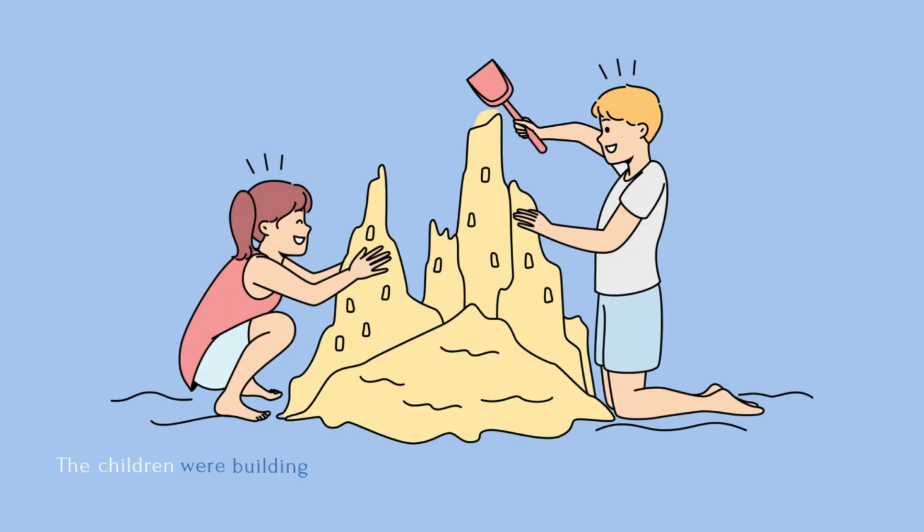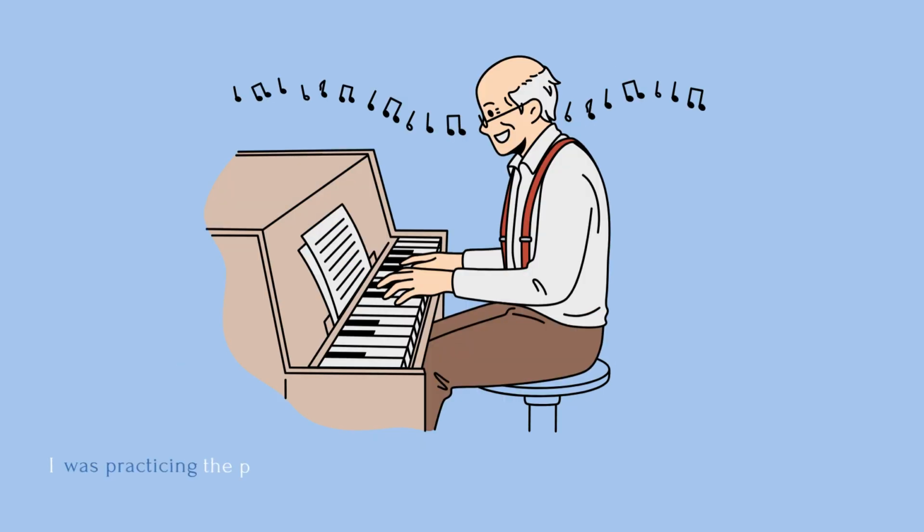The children were building a sandcastle on the beach when the tide started to come in. I was practicing the piano when my neighbor came over to complain about the noise.